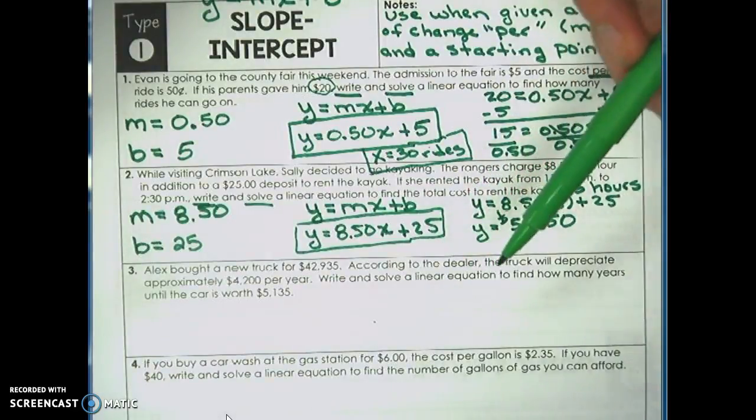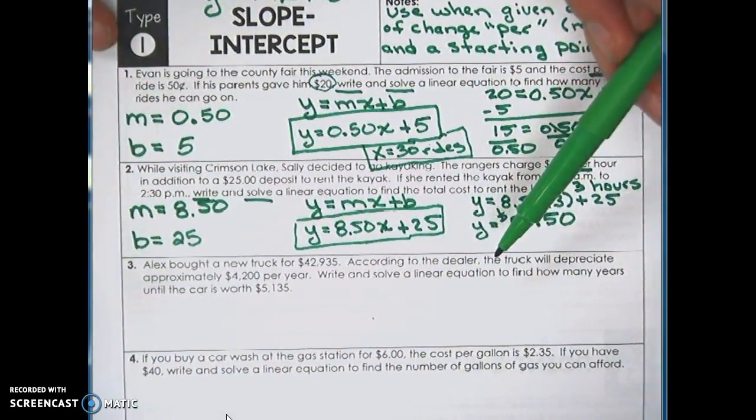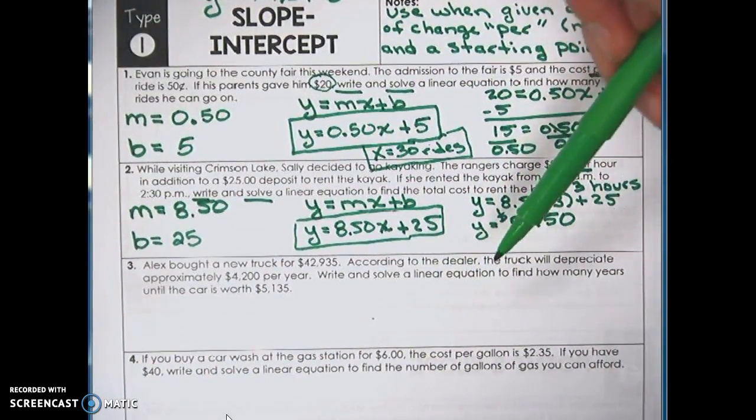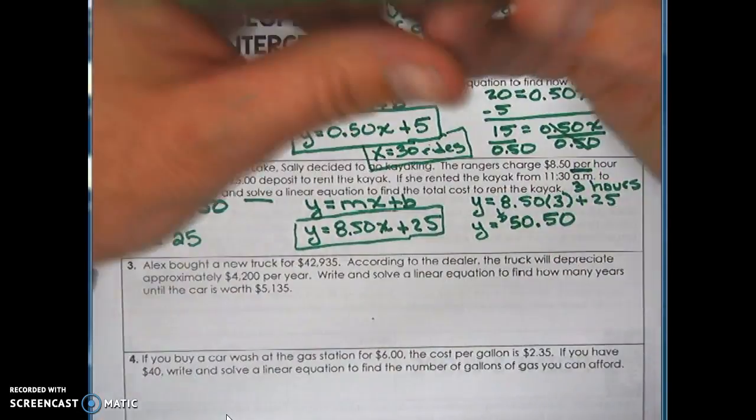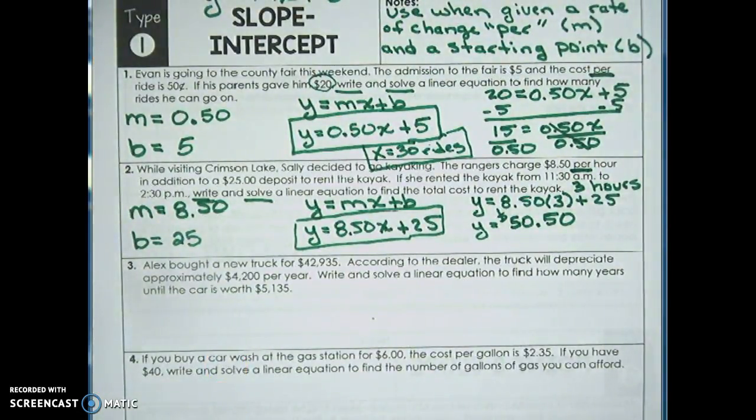If you're ready to try number 3, try number 3. If not, just know there's another video for that one, and then you'll be left trying number 4. If you have questions, of course, let me know. That's it.